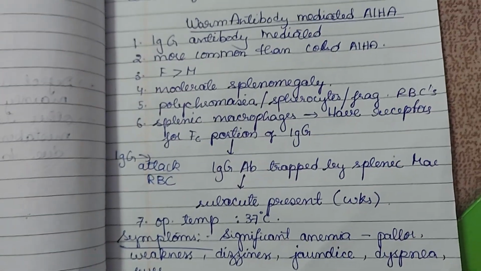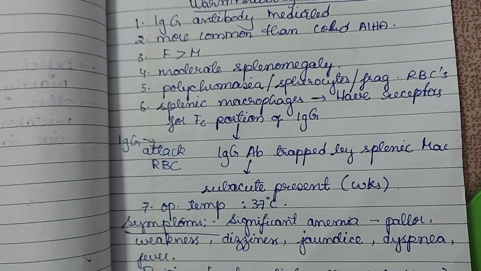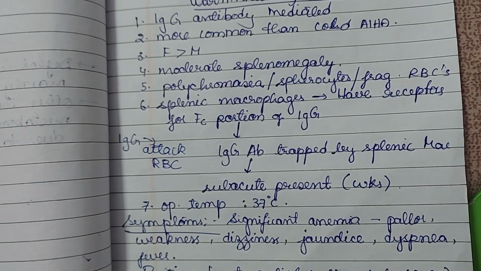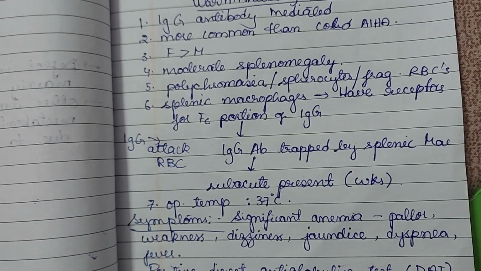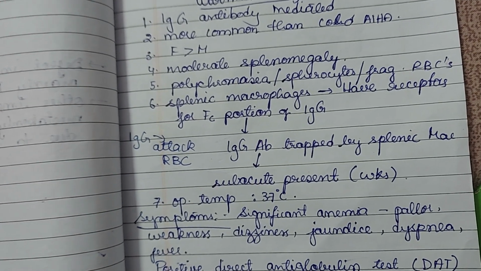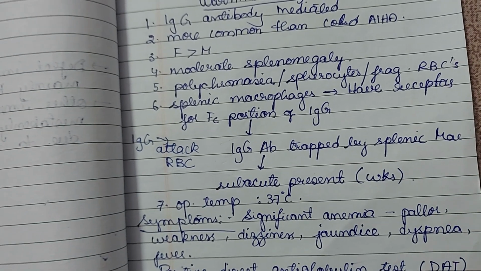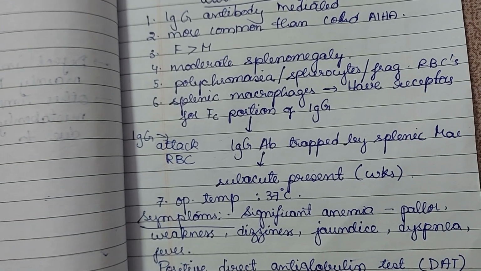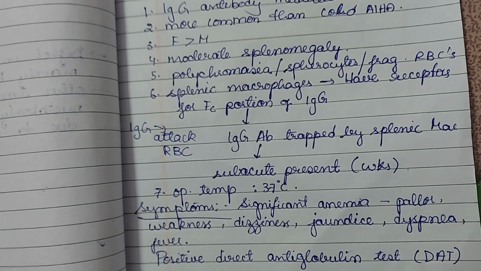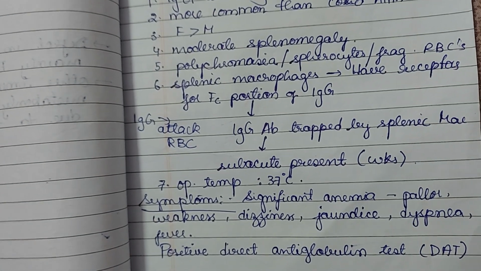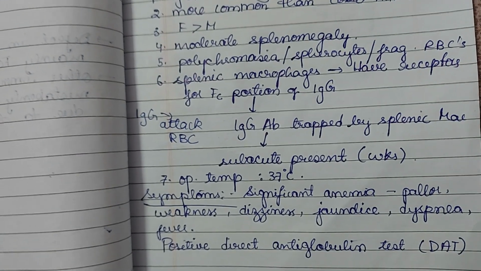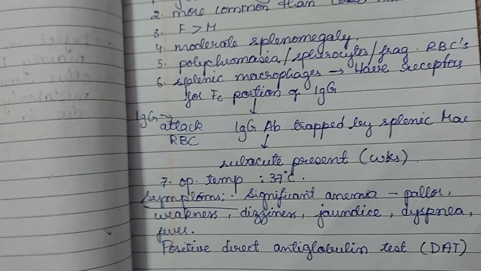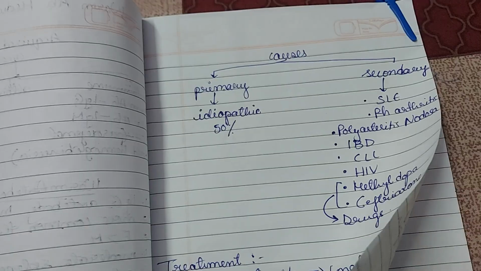What are the symptoms of warm antibody mediated anemia? They are significant anemia. If significant anemia is present, it shows pallor, weakness, dizziness, jaundice, dyspnea, fever, and sometimes it can also show symptoms like palpitations and high colored urine, that is, dark colored urine. And if the patient is suffering from warm antibody mediated AIHA, then the direct antiglobulin test, DAT, is positive.